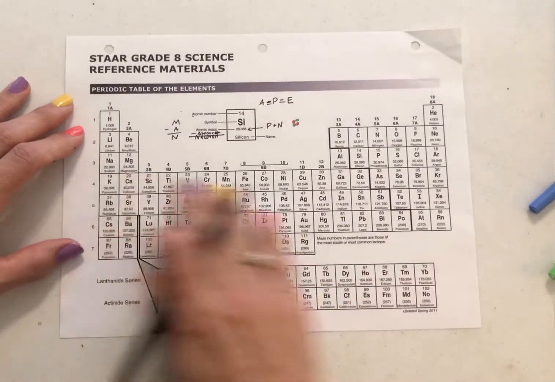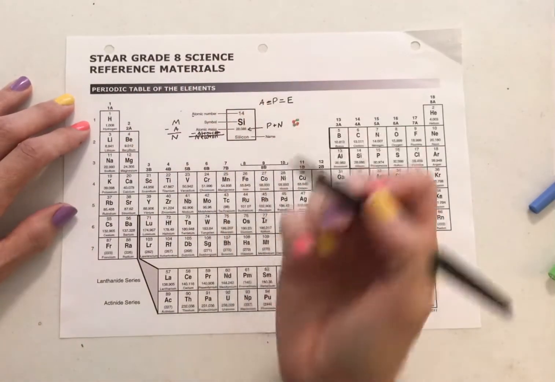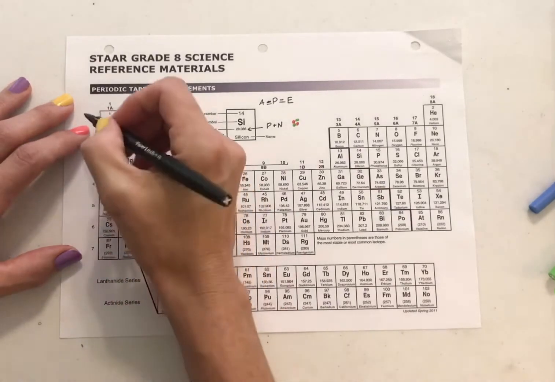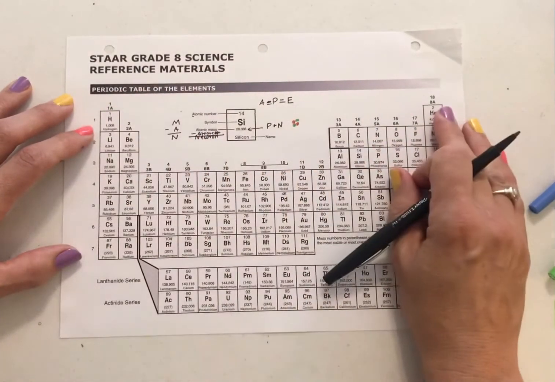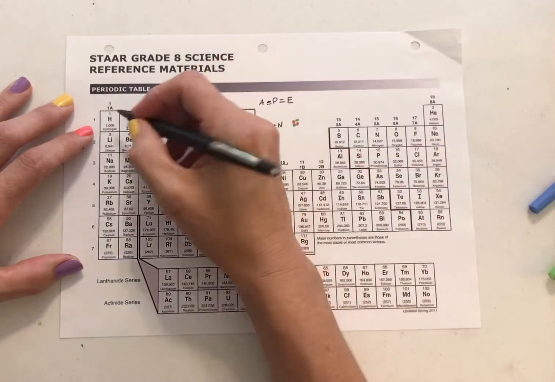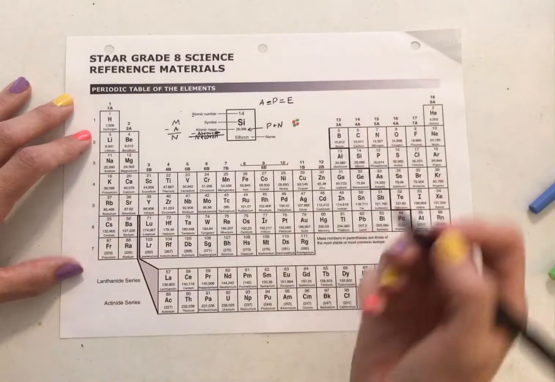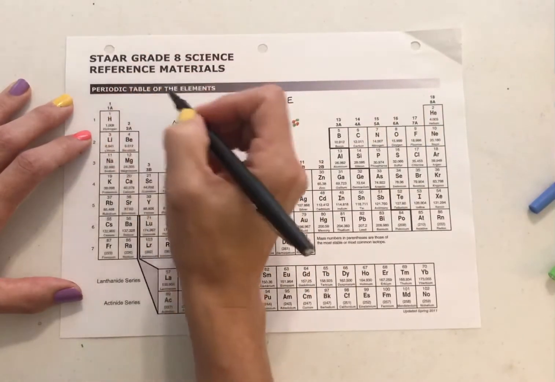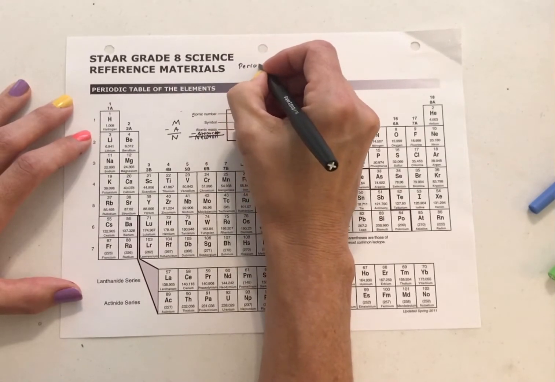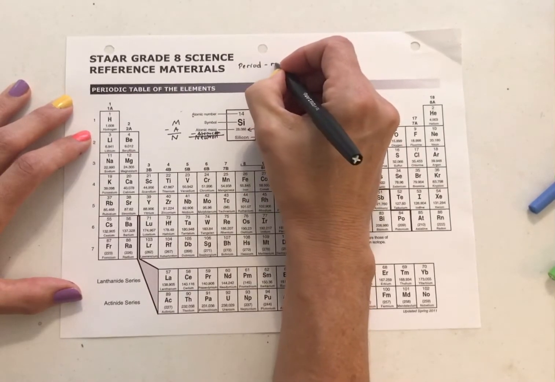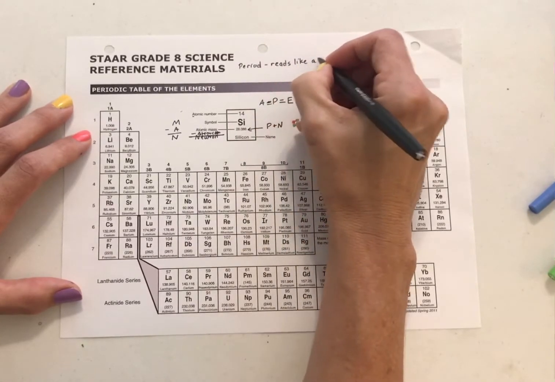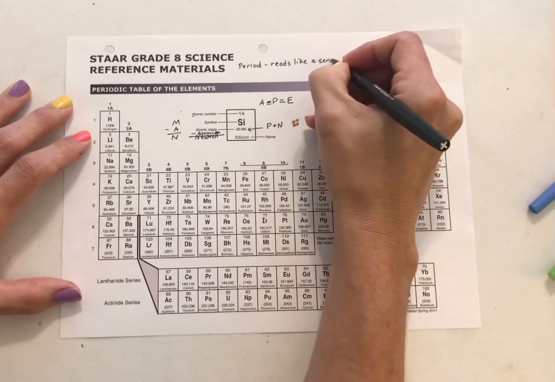Now we're going to start looking at the periodic table. When we are looking at the periodic table, we call it periodic because we see characteristics repeating. The reason for that we'll look at a little later, mostly because of the electrons. But we're going to start with what are periods. So you can write period right up here. I like to say it reads like a sentence because we have a period at the end of a sentence.